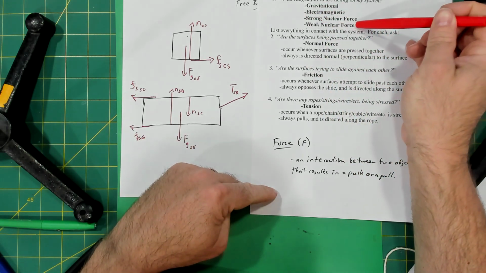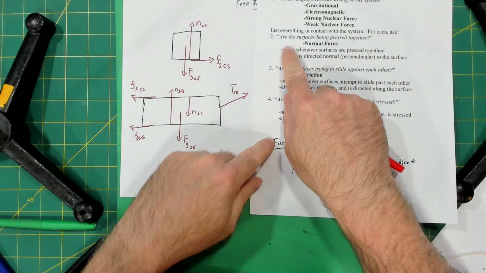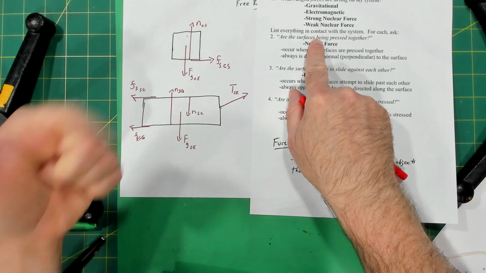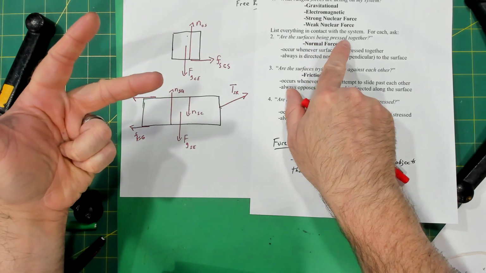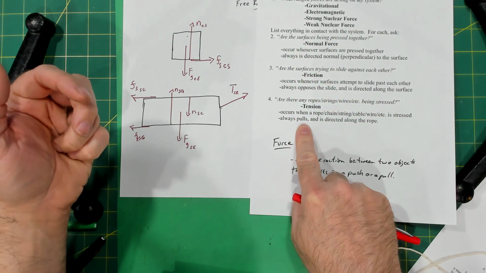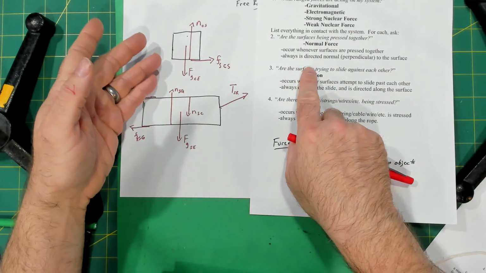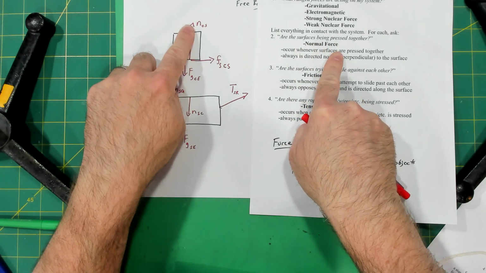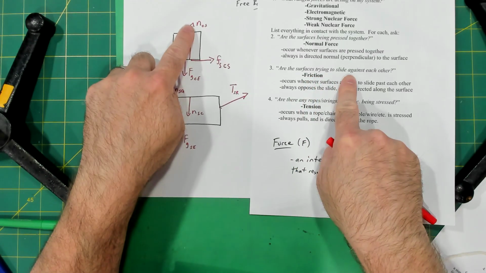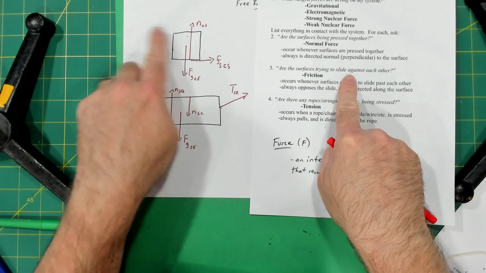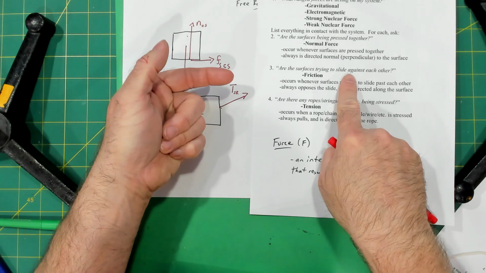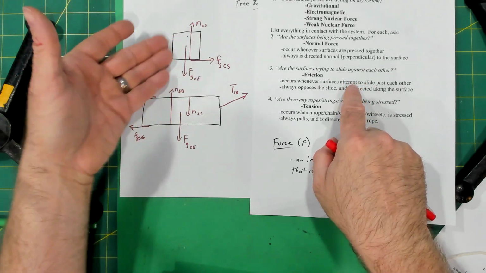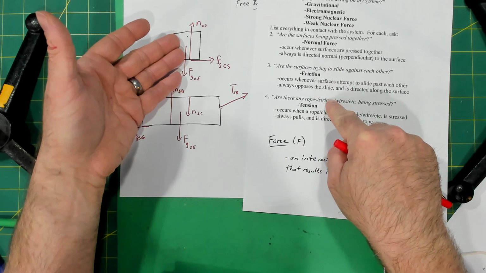Next, we list what's in contact with the system because we're going to do contact forces. So I list everything touching. For example, for the child, it's just the sled. For the sled, it's the child, the ground, and the rope. For each thing that's touching my system, I run through these questions. So the child in contact with the sled. So we say, hey, are those surfaces, child and sled, being pressed together? Yes, that gives us a normal force. Once I have a normal, I ask, are those surfaces trying to slide? In this case, yes, the child is trying to slip off the back of the sled, so friction opposes the slide forward. And at this point, there's nothing else touching the child, so I know I'm done. I have all the forces because there's nothing else touching. And so I know I'm okay.